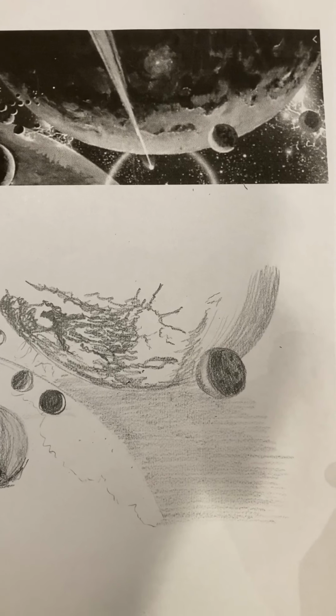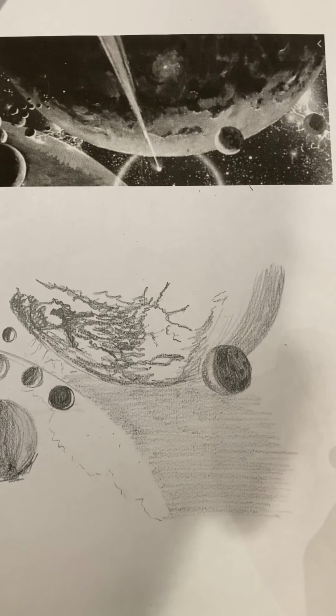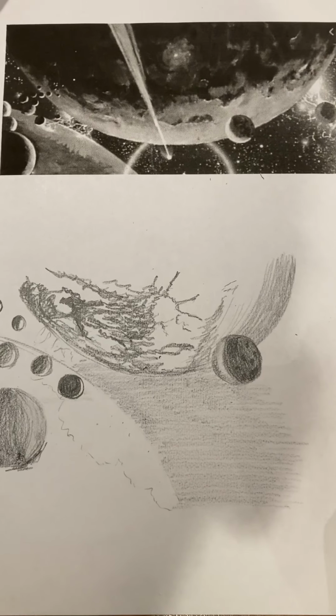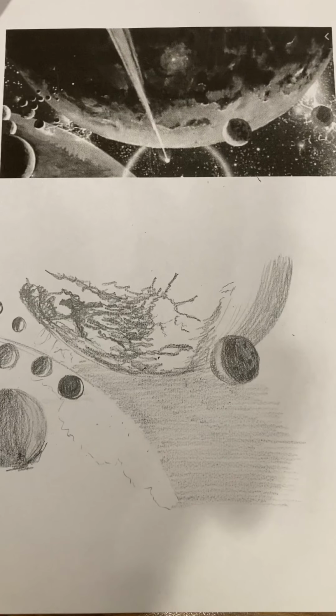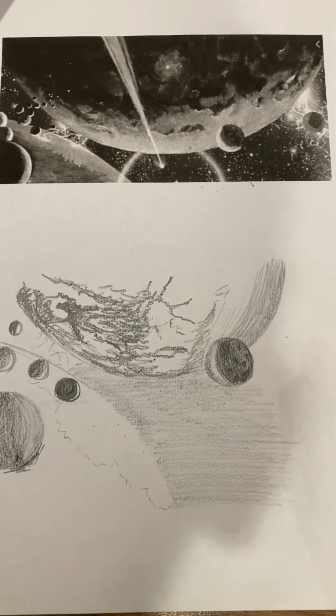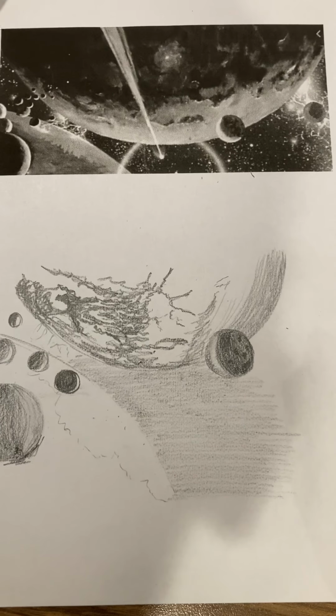You can choose any part. Now you don't have to copy a piece of his work. You can use him just for inspiration. So you totally design your own image, your own creation. That would be the ideal, if you make it completely your own.